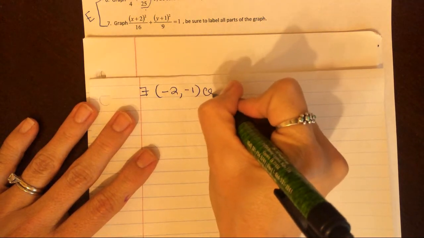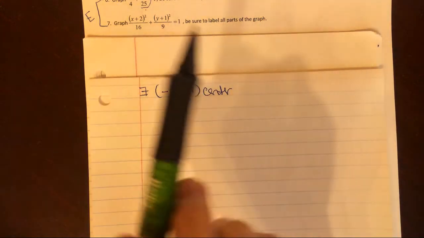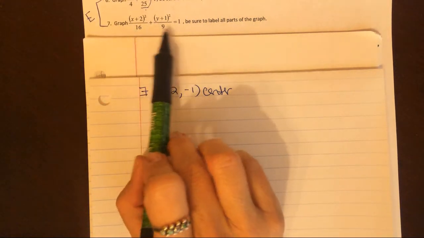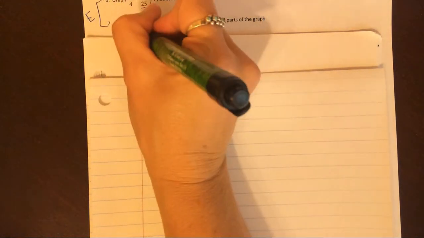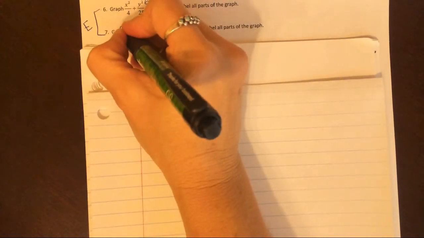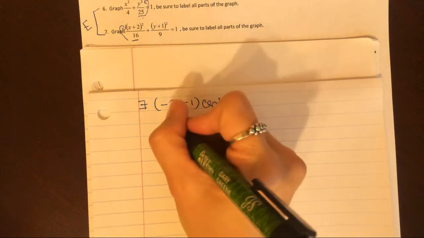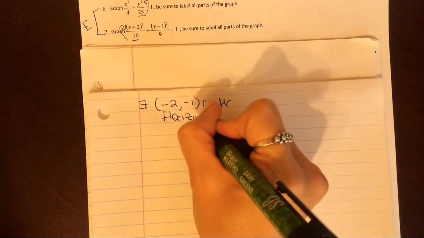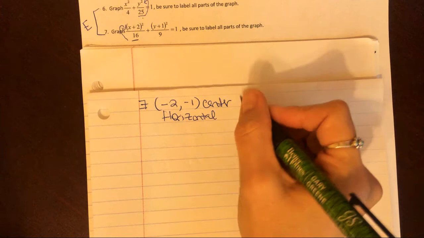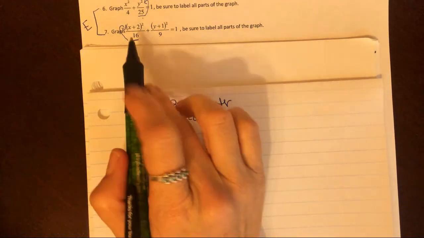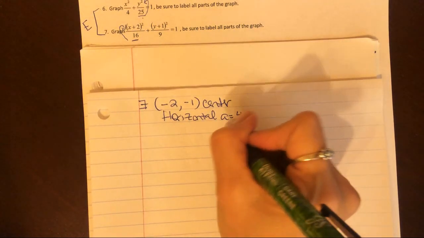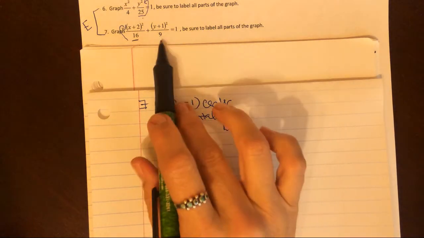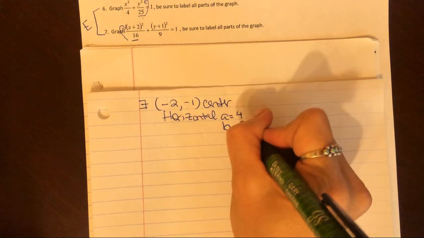We always do the opposite. Now I'm going to look at the biggest number on the bottom. The biggest number on the bottom is 16. And we'll notice the 16 is below the X. So this tells me that this time it's not going to be vertical, it's going to be horizontal. And it also tells me that my A is the square root of 16, which is 4. Your B is the square root of 9, which is 3.